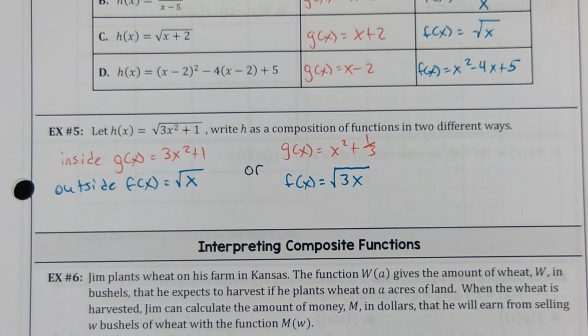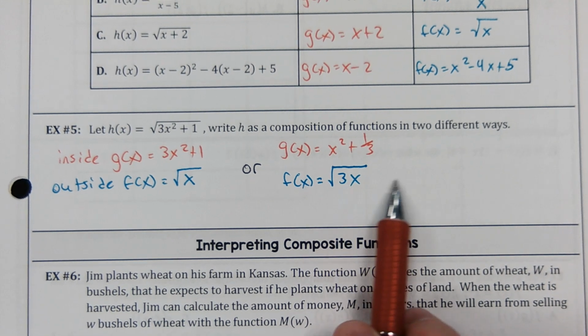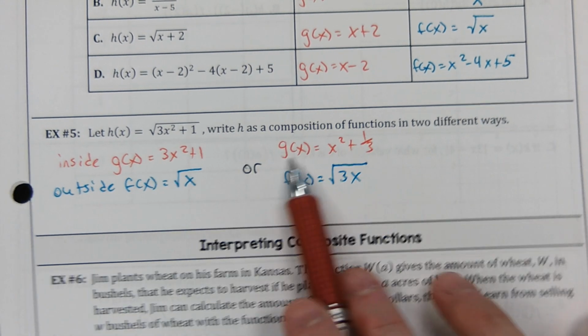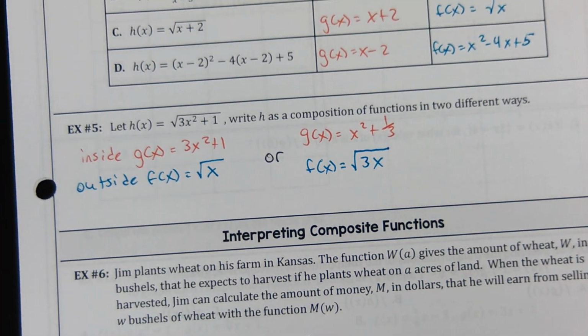Max? Would the square root of 3x plus 1 and the g of x would be x squared? You could also do that, yeah, he said square root of 3x plus 1, and then just say that g of x was x squared. Lots of different ways to do it, right? On your test review that I'm making, I gave you a question, and I just said, come up with as many ways as you can. Just be a little creative. Okay?